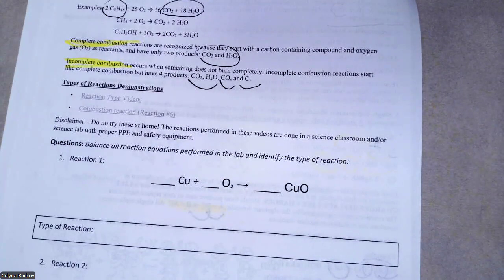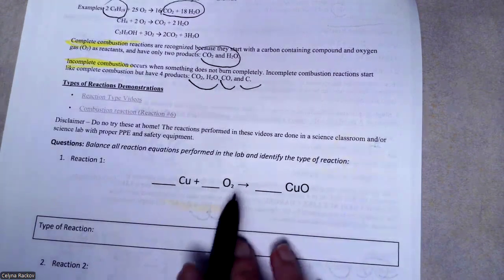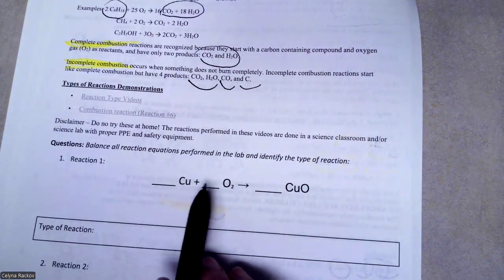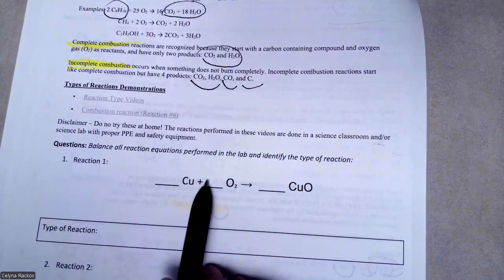Okay, so we have some practice problems here, to classify the reactions and balance them. Let's start with the first one. 1 copper and oxygen here.